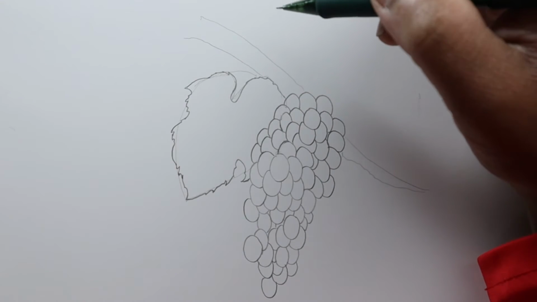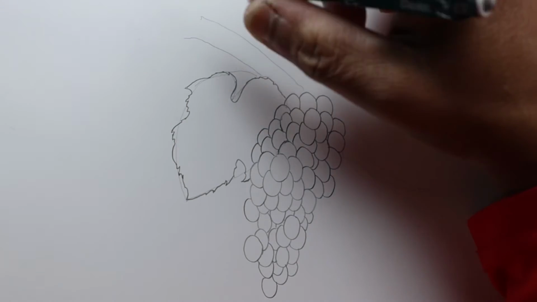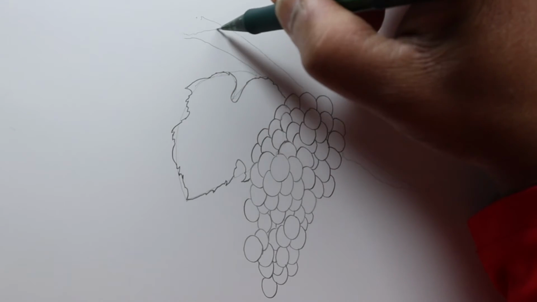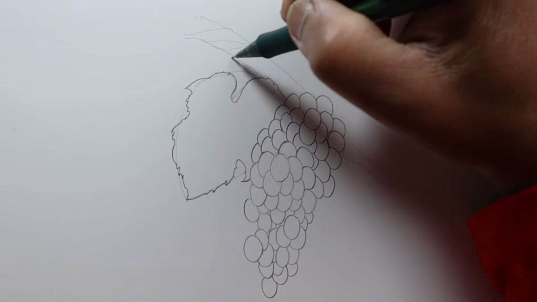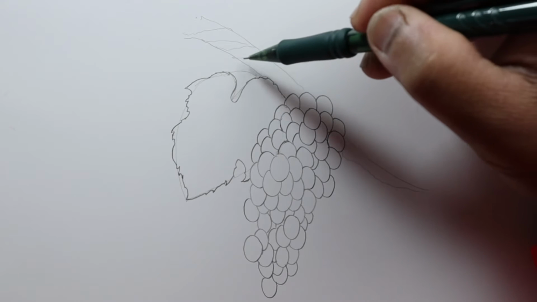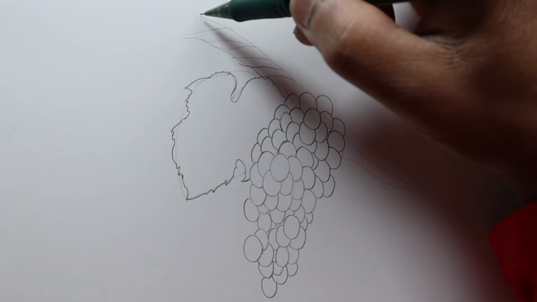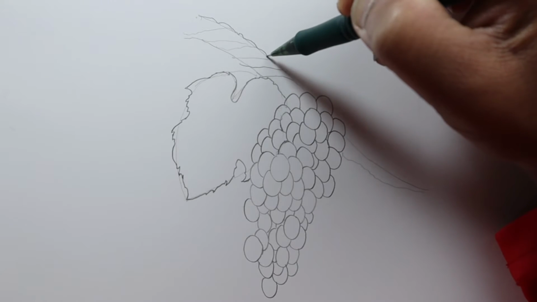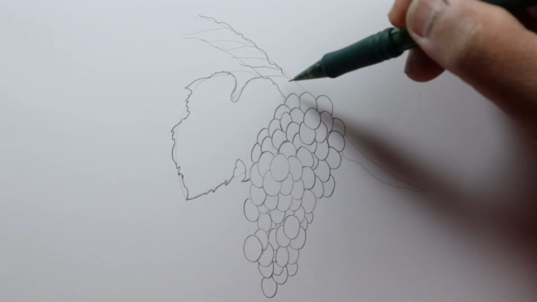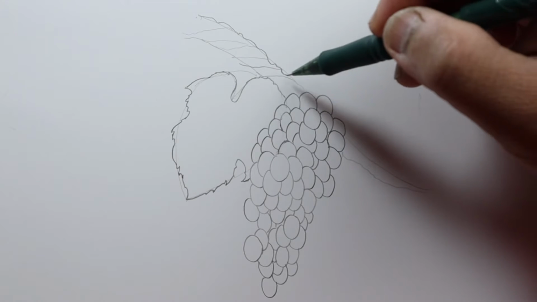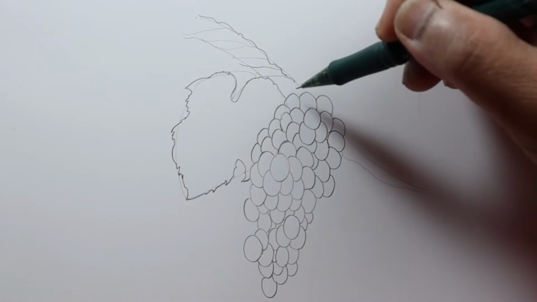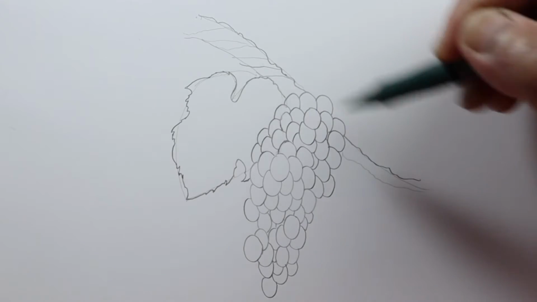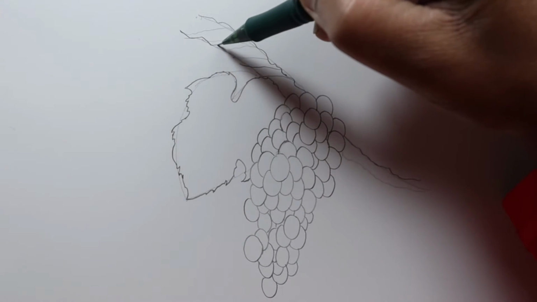Now these grapevines and branches are very irregular and twisted, so I'm going to put these diagonal lines going across like so, and I'll make these edges pretty irregular, but basically following this line. Okay, kind of irregular, and then the same with the bottom right here.